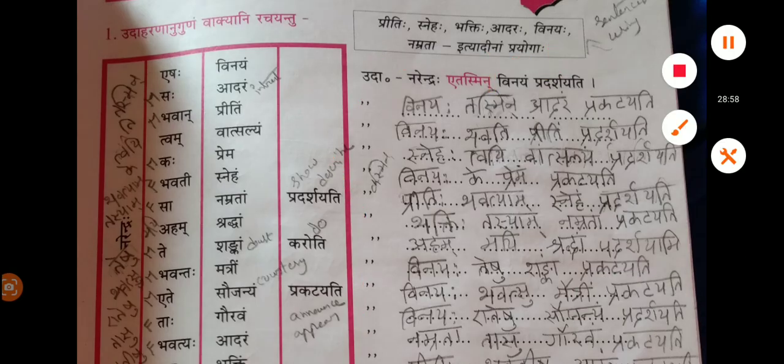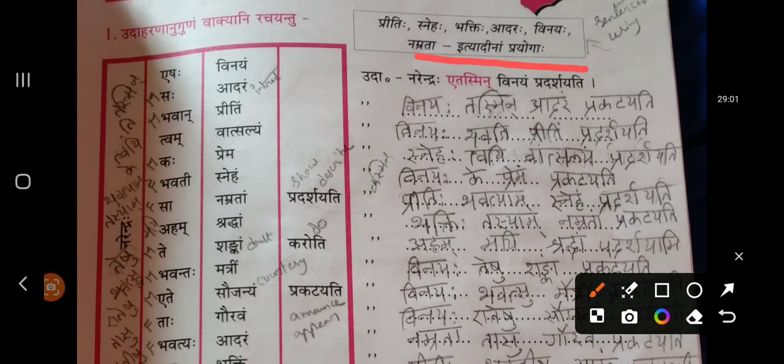One second. We are into the first sentence, right? Okay. Narendraha. Narendraha means noun, noun means subject, karta. Etasmin, his. Vinayam, respect or humble. So, Narendra showcases his respect on someone. Pradarshayati, showcased. Or here, Prakatayati is also possible. Vinay expressed his respect or humble.